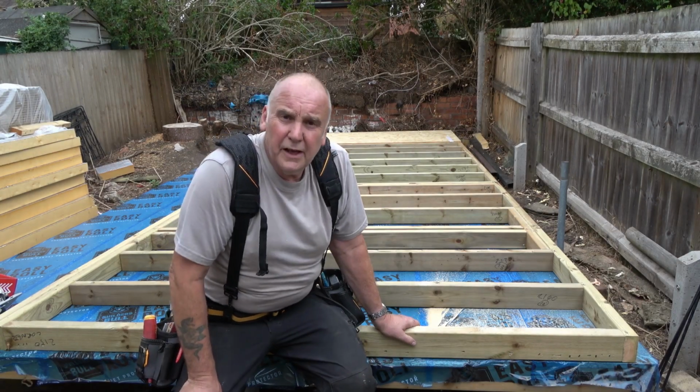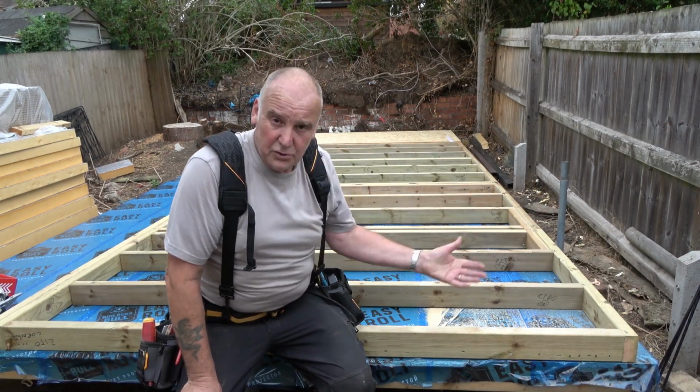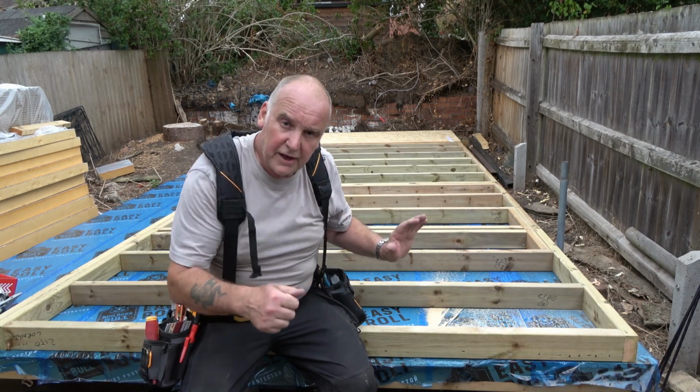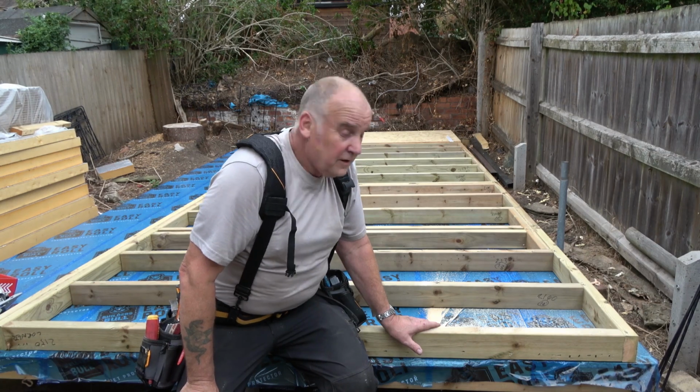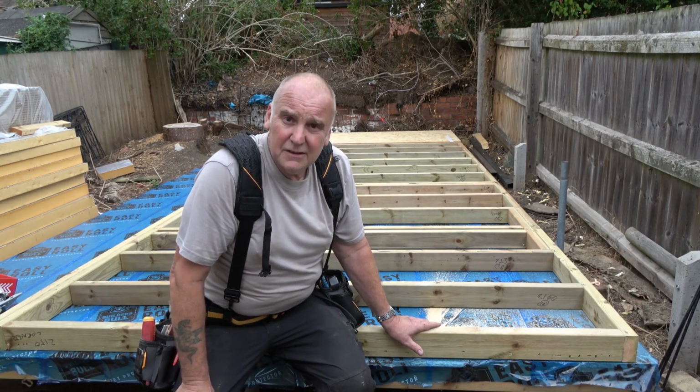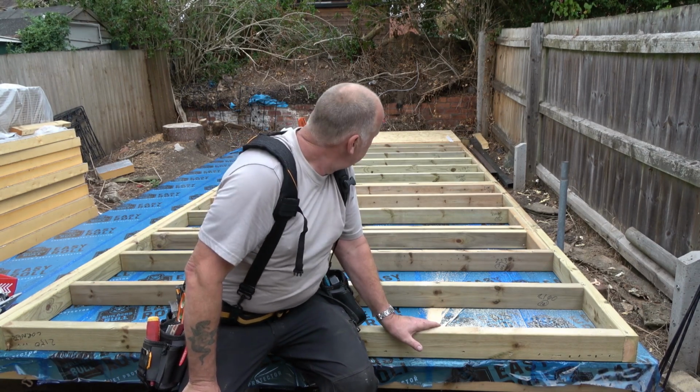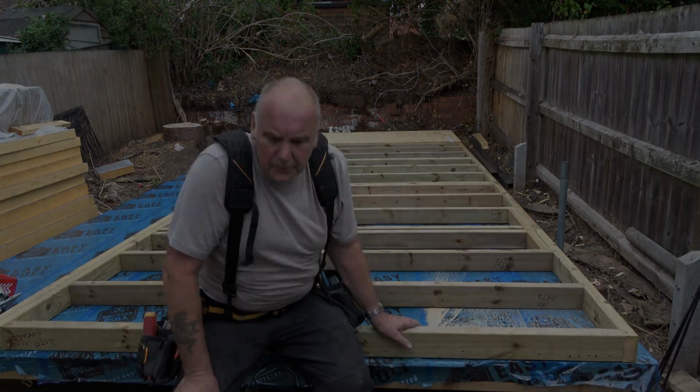Right, it's all nice and square. It's all moved over, but as I go I'll straighten each one and make sure we're all nicely in line and all butted up. And once it's completely clad, we'll be square. What we're going to do then is throw it up.